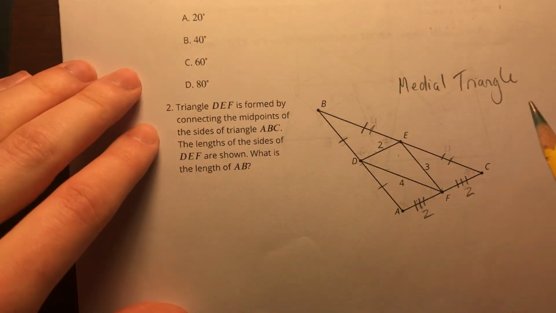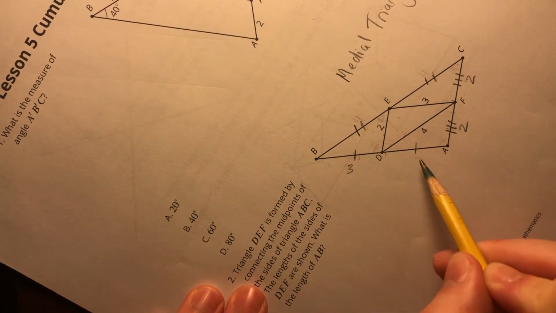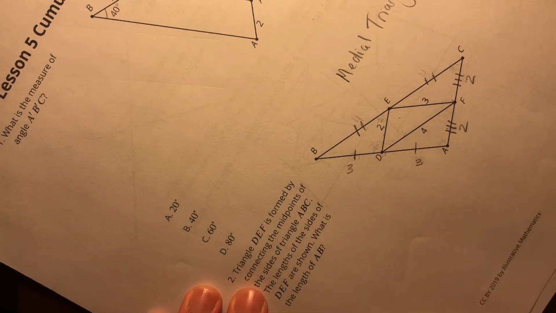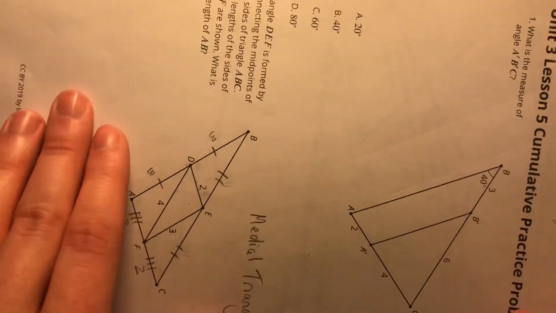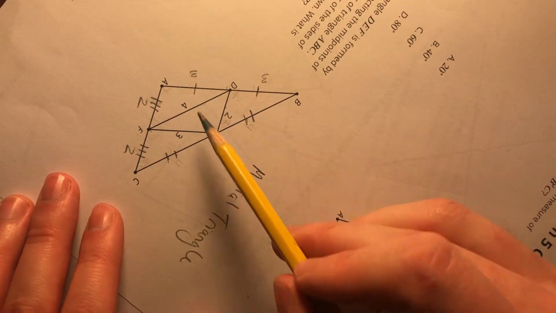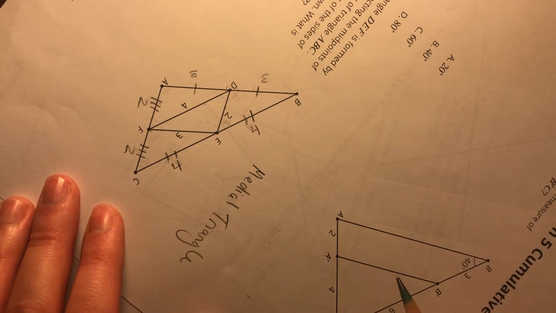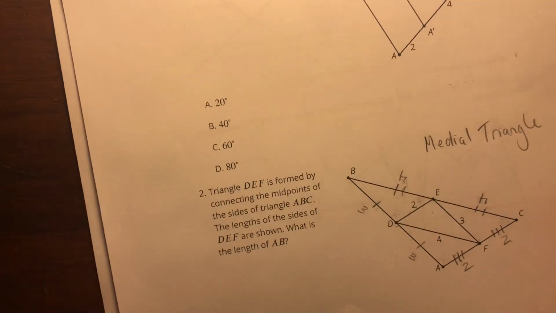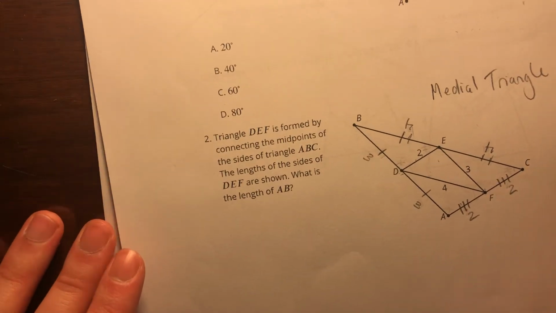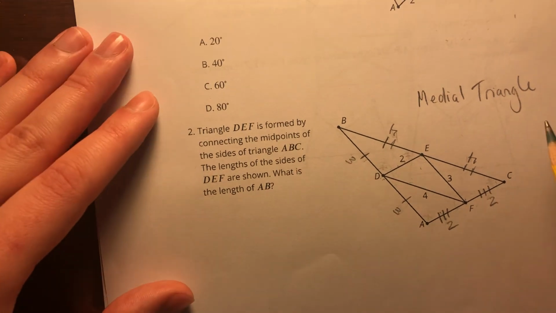All right? So I can also look at it, if I tilt it, if I look at this side 3, that means this is going to be 3, and this is also going to be 3. Or just the whole thing is going to be double 3. Then lastly, if I look at this side 4 here, these two down here are also going to be 4. Right, so that's what a medial triangle is.